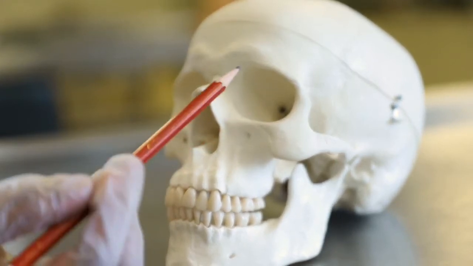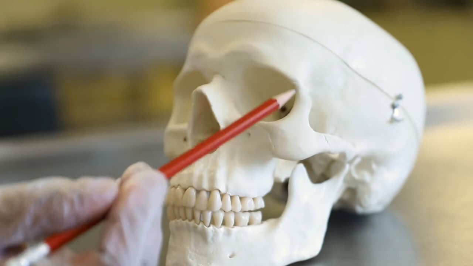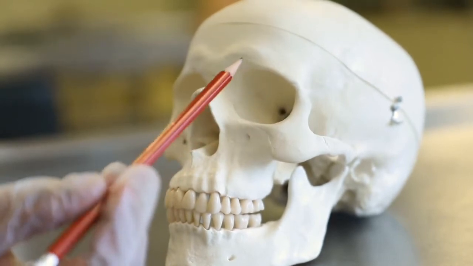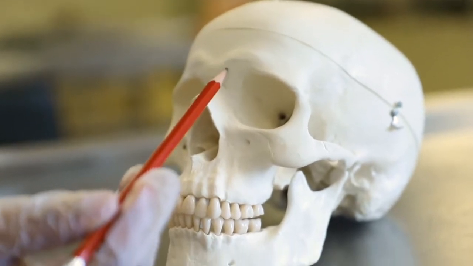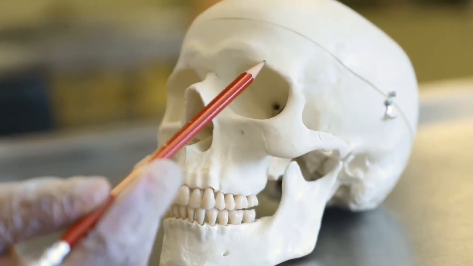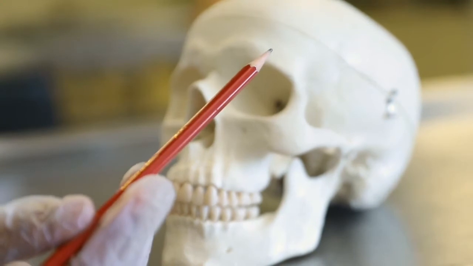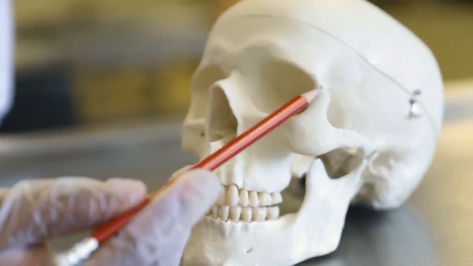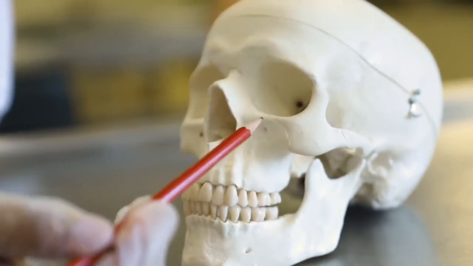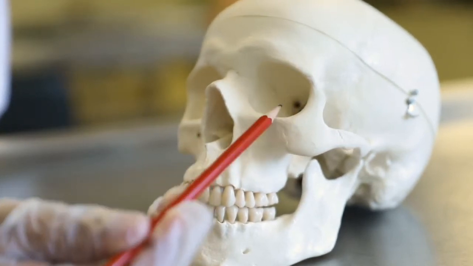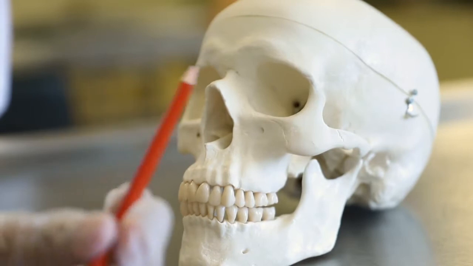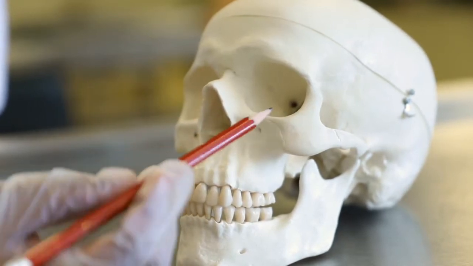So the orbital margin is formed of several bones. Here we have the frontal bone, we have the zygomatic bone, which especially makes more of the lateral margin, lateral border.